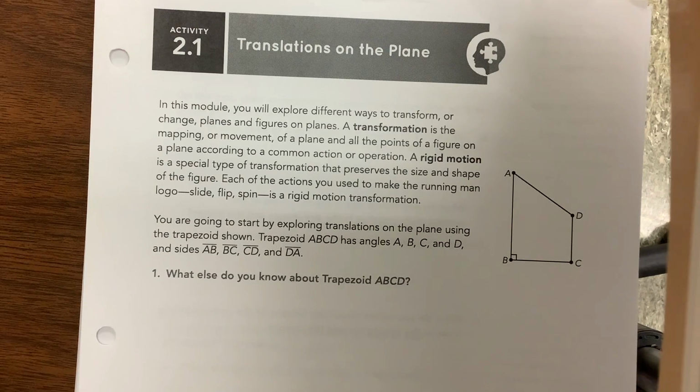We're still in that series that's called Slides, Flips, and Spins, and we're on an activity called Translations on the Plane. I want you to take a second, pause the video, and go ahead and read the overview.